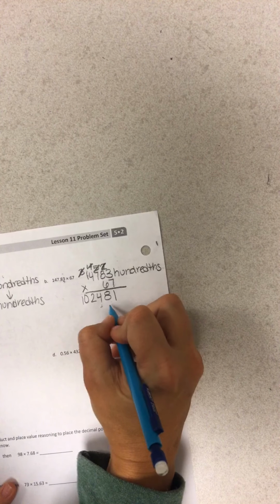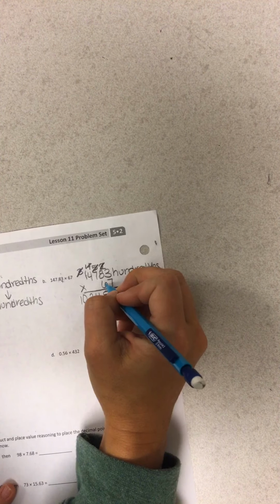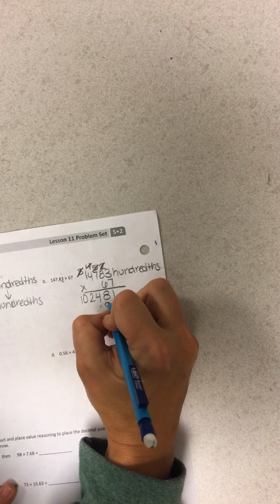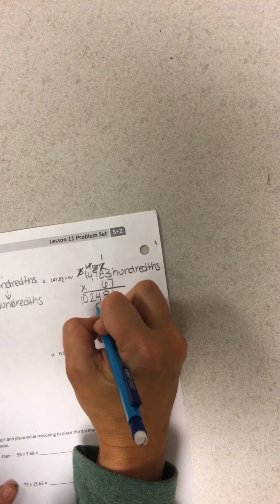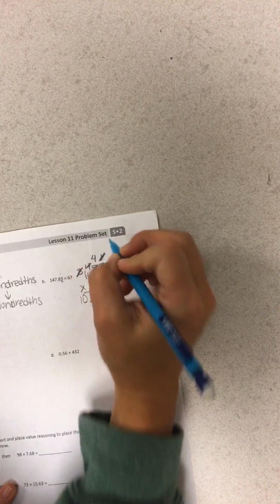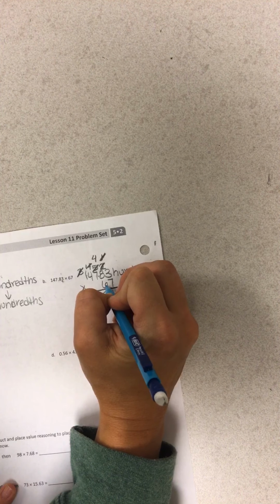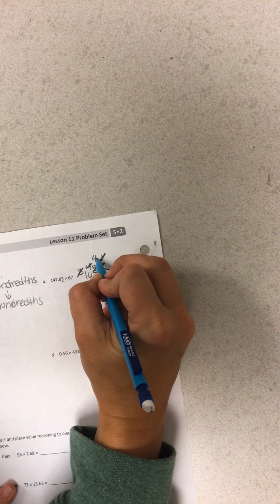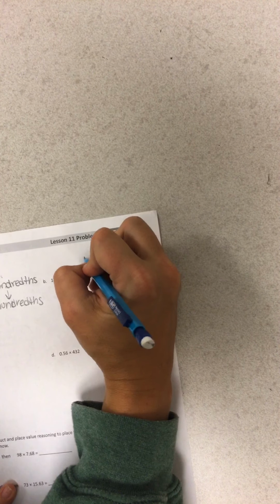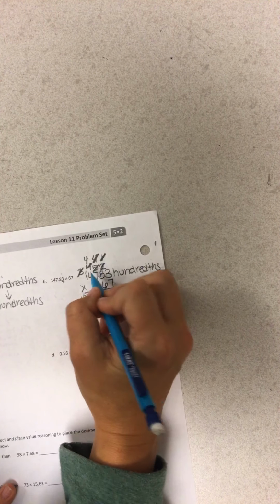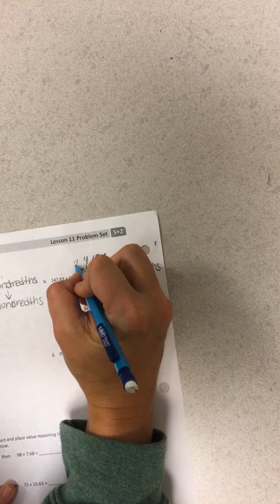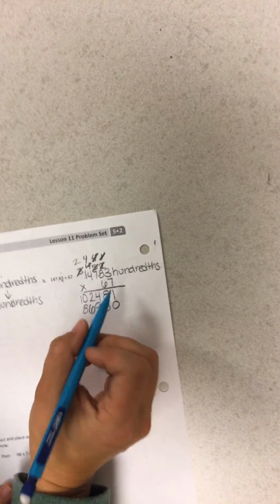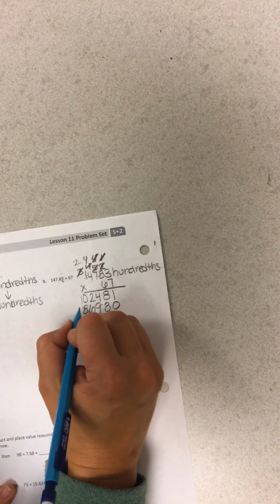Okay, so now I'm going to come down here and I'm going to put this 0 here because it's 60. 6 times 3 is 18. Regroup my 1. 6 times 8 is 48, plus 1 is 49. Regroup my 4. 6 times 7 is 42, plus 4 more is going to give me 46. Regroup my 4. 6 times 4 is 24, plus 4 more is 28. Regroup my 2. And then 6 times 1 is 6, plus 2 more is 8.